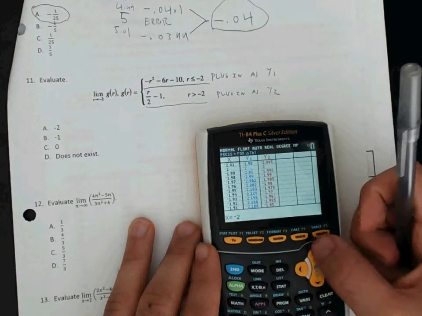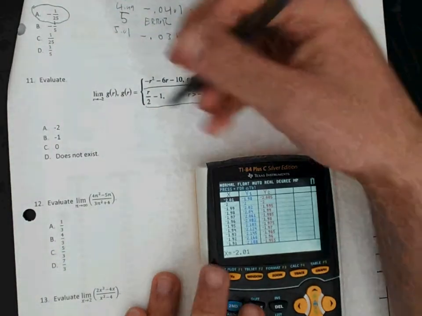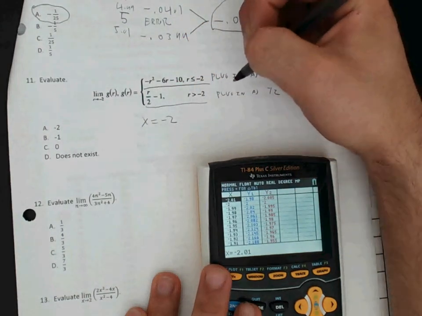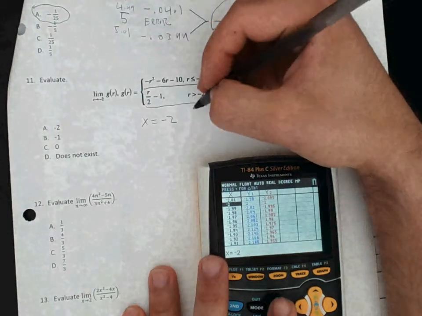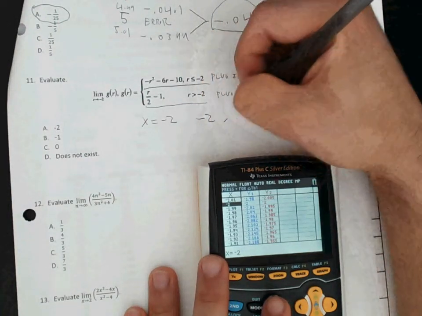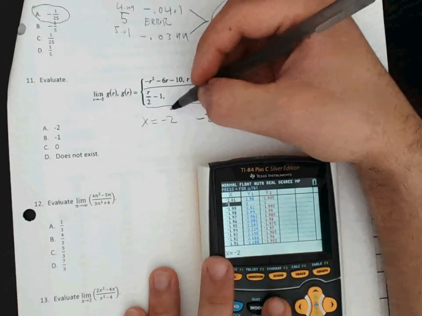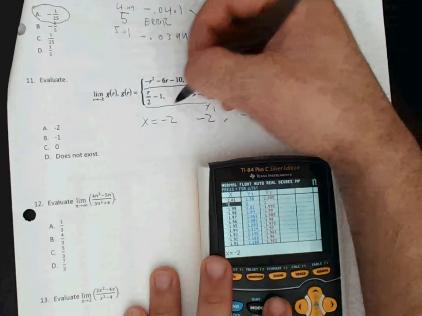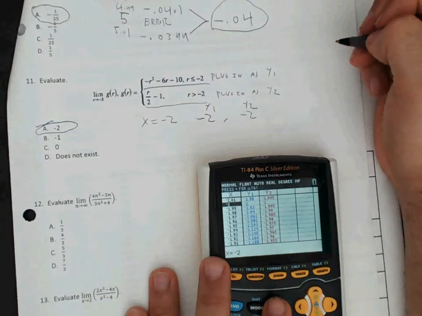So let's look at our x's. When x equals negative 2, both functions are equal to negative 2. That's for y1 and y2, which means that the answer here is going to be negative 2.